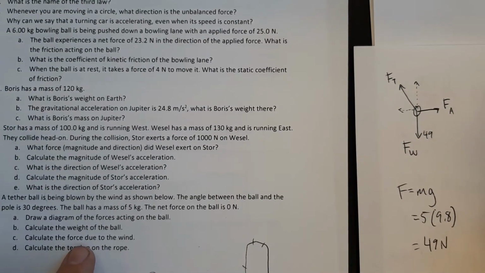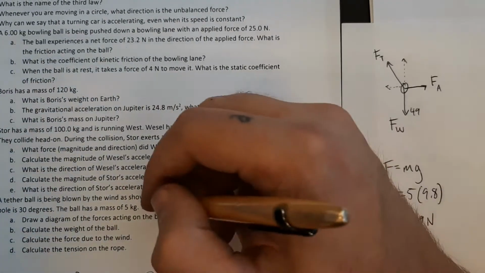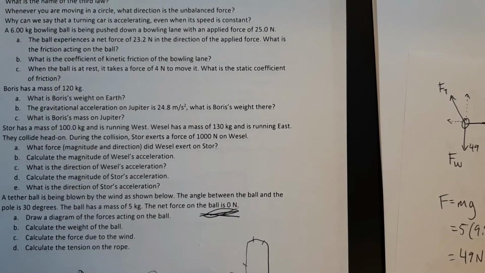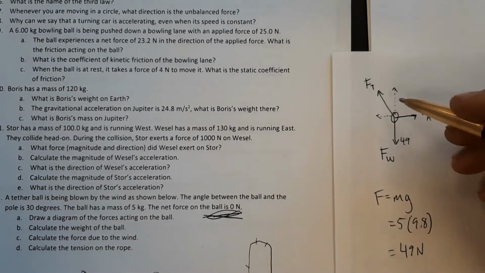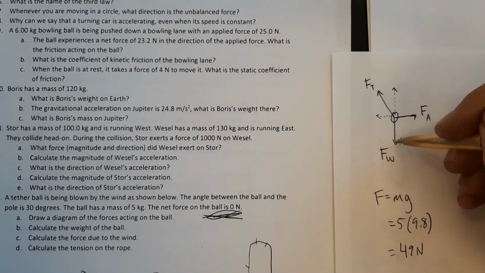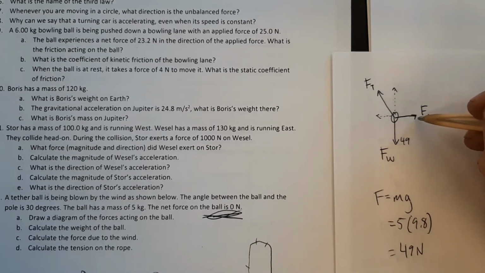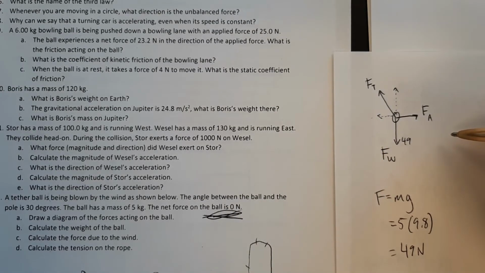Now, if we're looking for the force due to the wind, there's something very important that we need to look at in this problem that will help us. It tells us the net force on the ball is 0 newtons. That is a very important aspect of this problem. That means that all of the forces acting on the ball are canceled out. Any downward forces due to the weight will cancel out with any upward forces from the tension. The side-to-side forces, so the force to the right from the applied force of the wind, will cancel out with the force to the left from our tension.